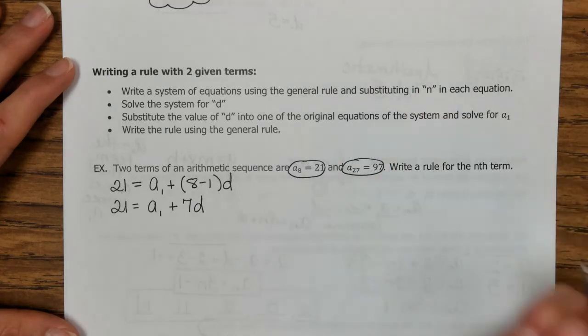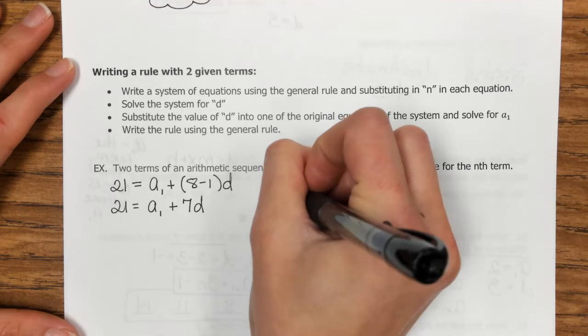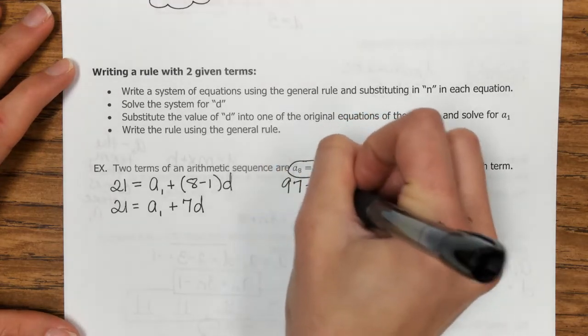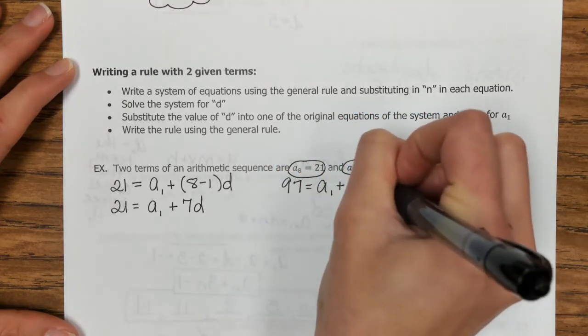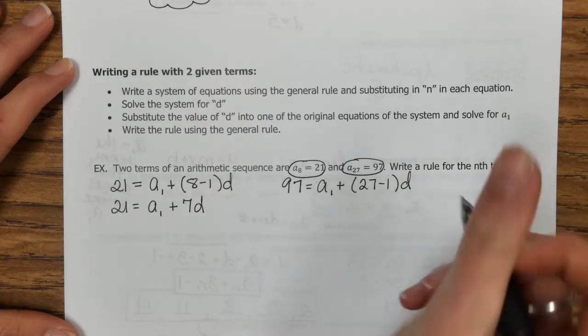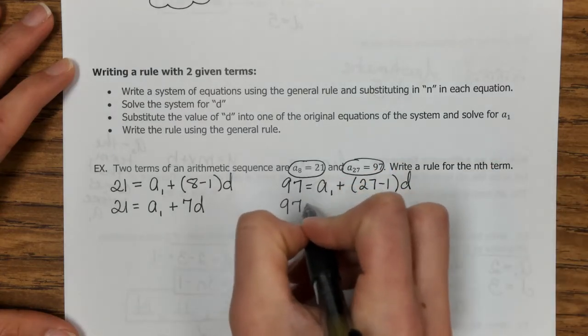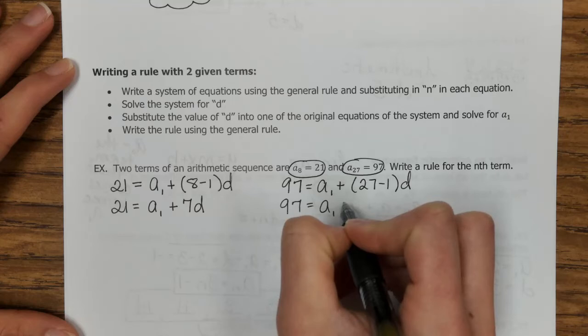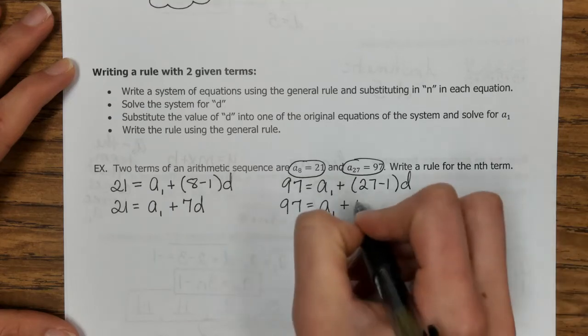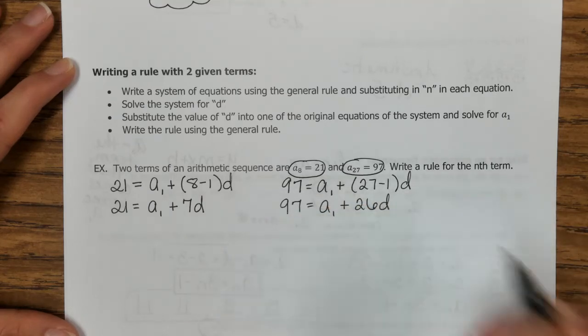I'm going to do the same thing for A27. So I've got 97 is equal to A1 plus 27 minus 1 times D. So 27 minus 1 is 26D.